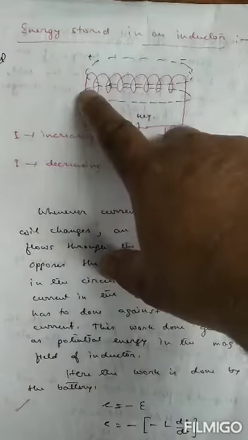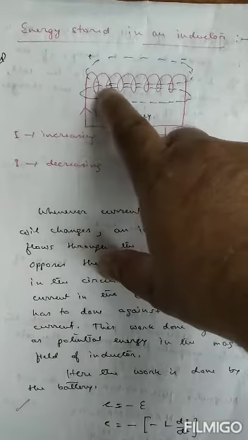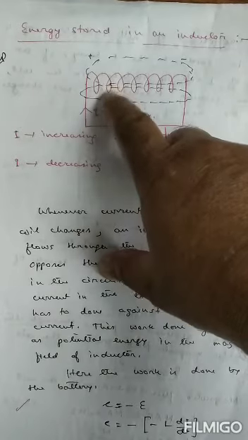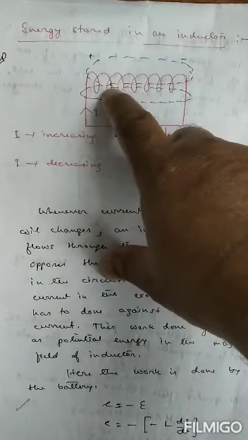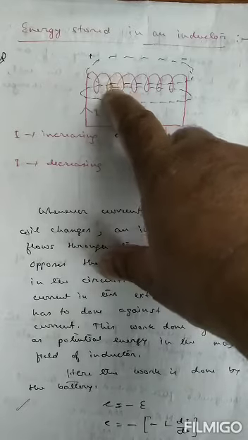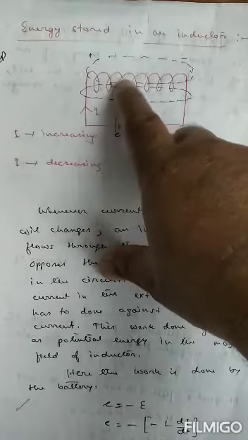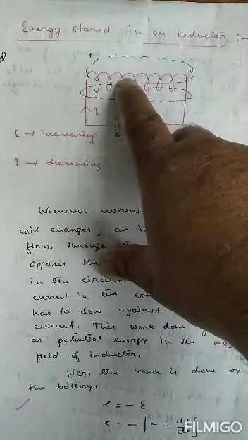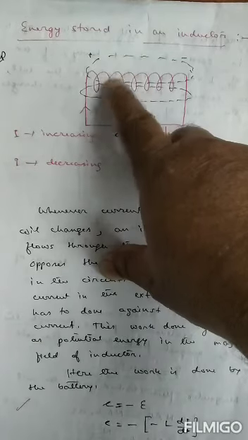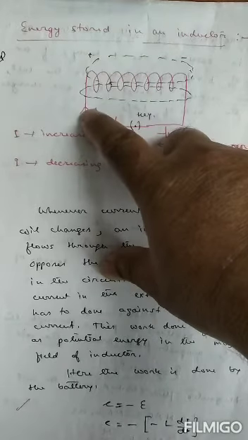When current through the inductor increases, current through this coil increases, and the magnetic field around it increases. As a result, magnetic flux linked with the coil increases. As a result, an EMF is induced, and induced current tries to oppose the basic cause which produces it.